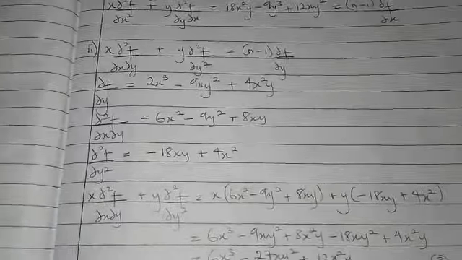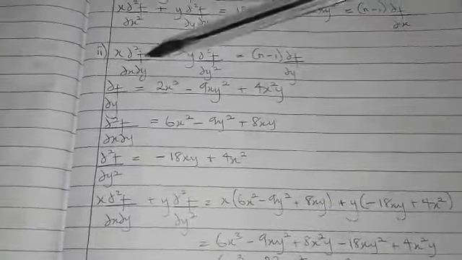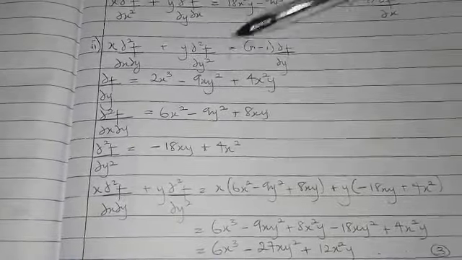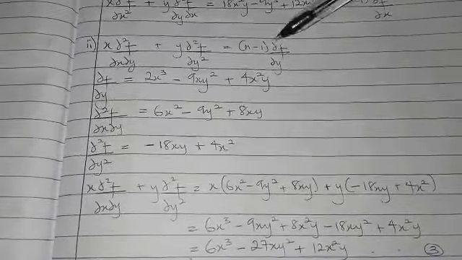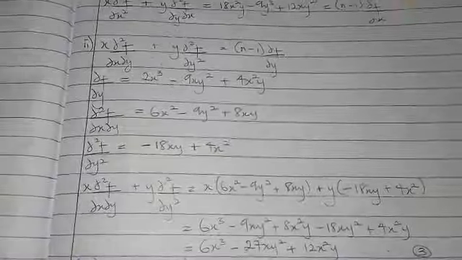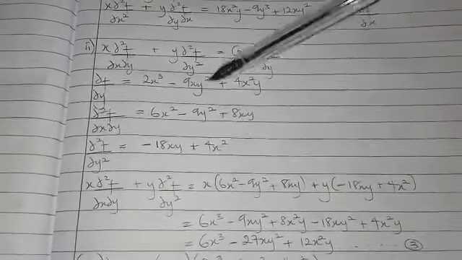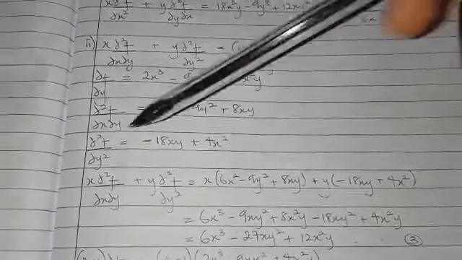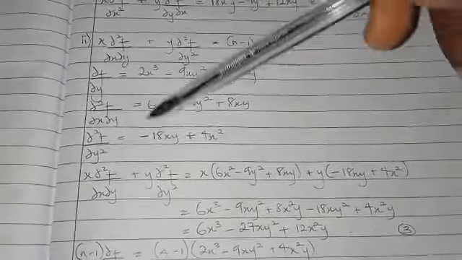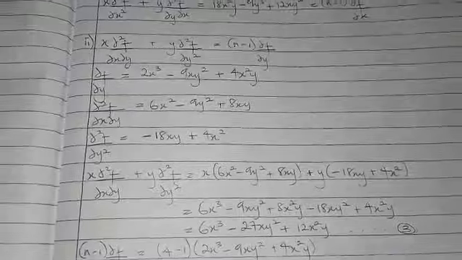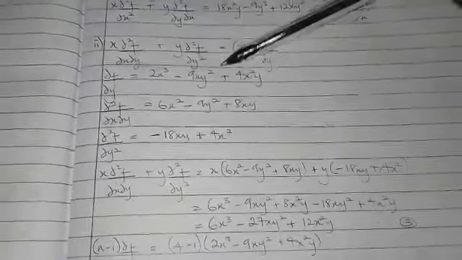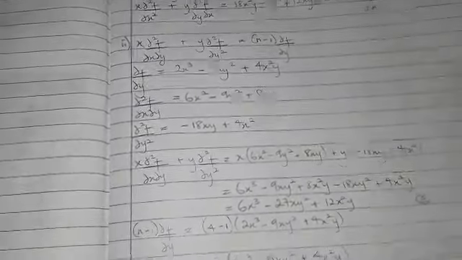Now for part II, you have to prove that x ∂²f/∂x∂y + y ∂²f/∂y² is equal to (n-1) ∂f/∂y. ∂f/∂y is equal to 2x³ − 9xy² + 4x²y. Let's actually look at it and differentiate it. Let me write it out here so that it doesn't disturb.